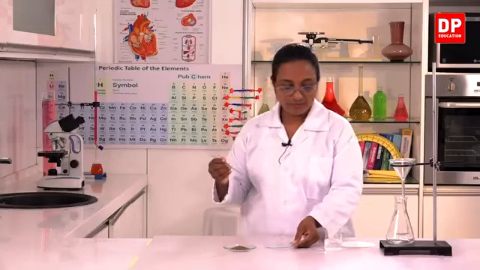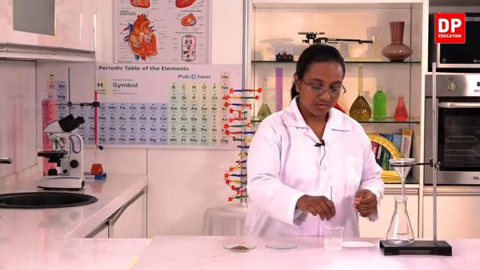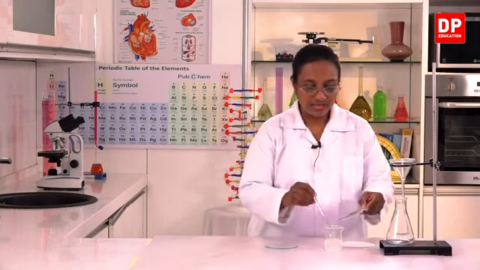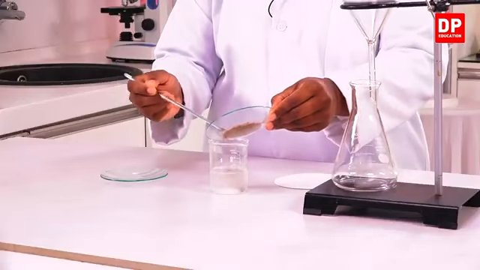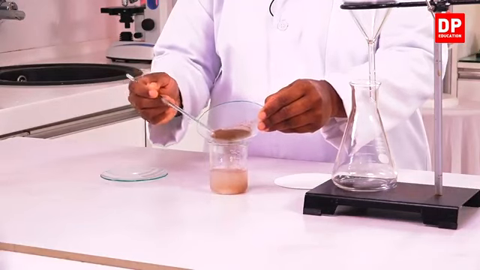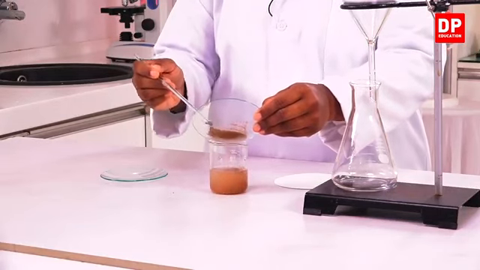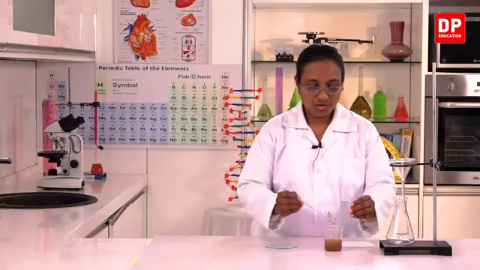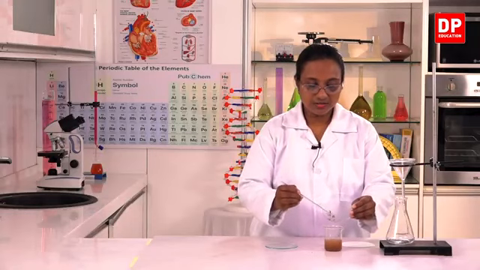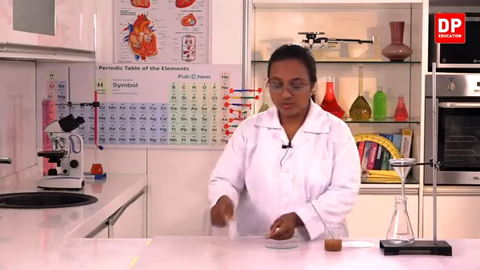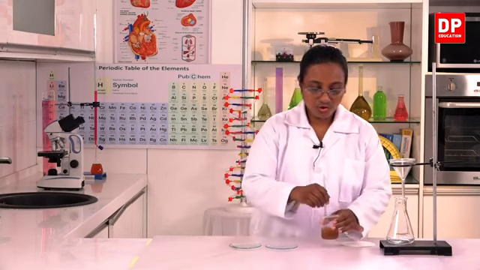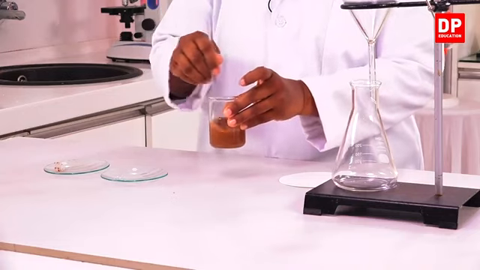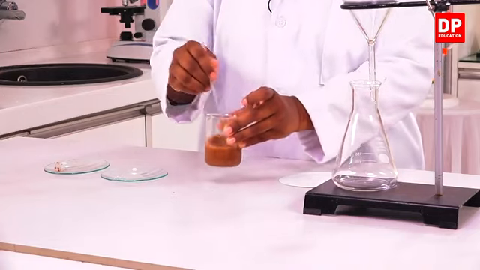So I have 5 grams of salt dissolved in water, and also I will add about 10 grams of soil. So now you saw that it is a mixture that has water as the solvent and salt, that is sodium chloride, and soil as the two solute components.